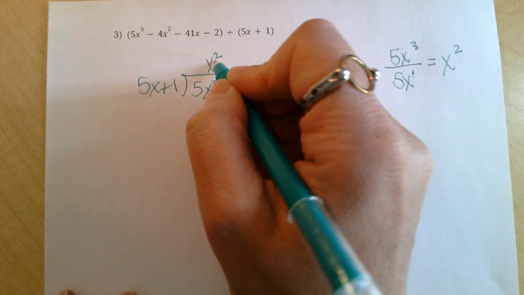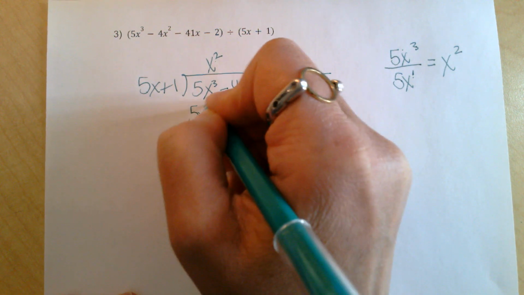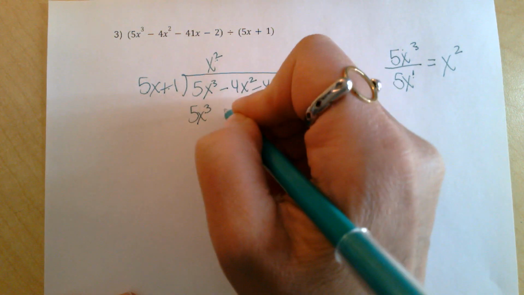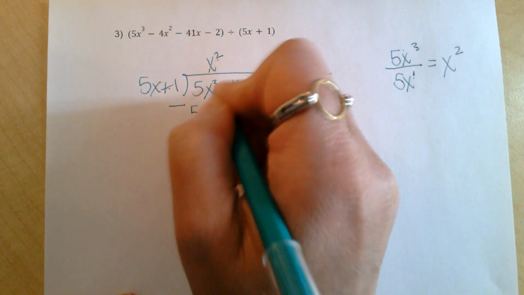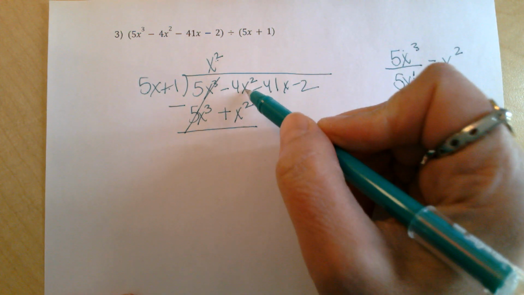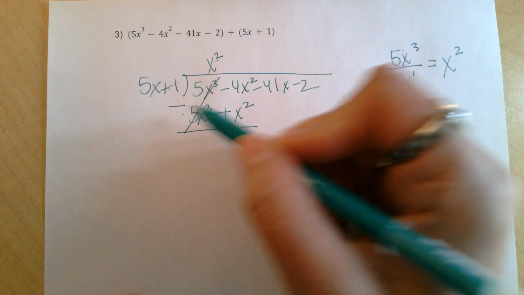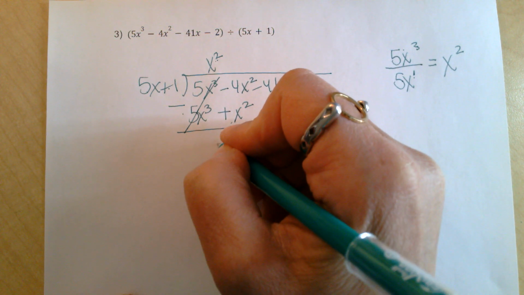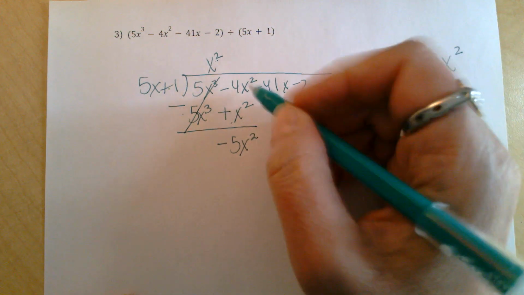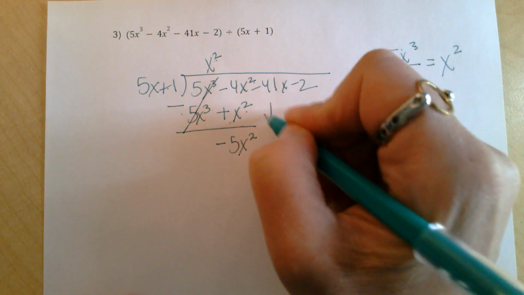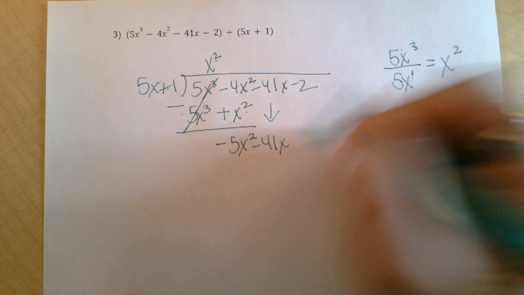And then we're going to multiply. So this is going to be 5x to the third, x squared times 1 plus x squared. We do subtract. These cancel out. Negative 4 minus 1 gives us a negative 5x squared. Okay, bring down your minus 41x.